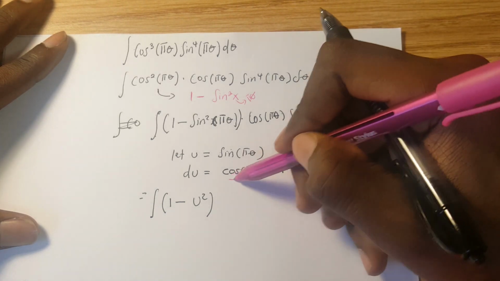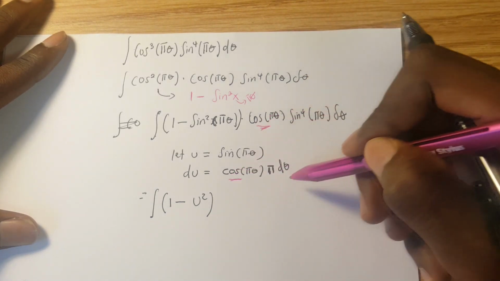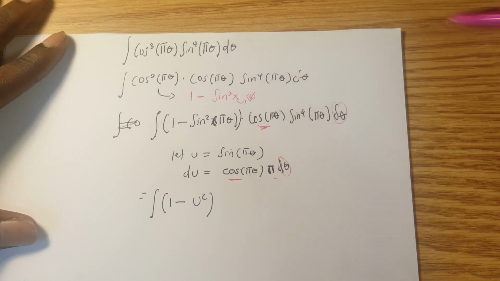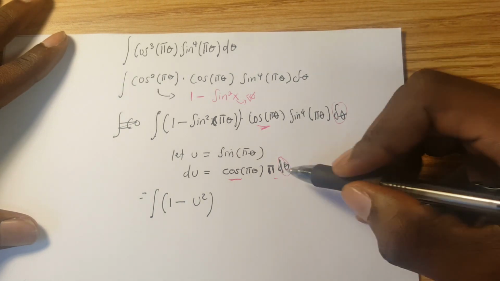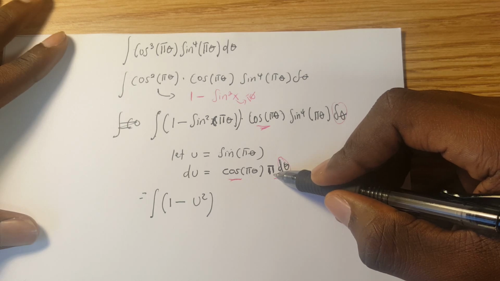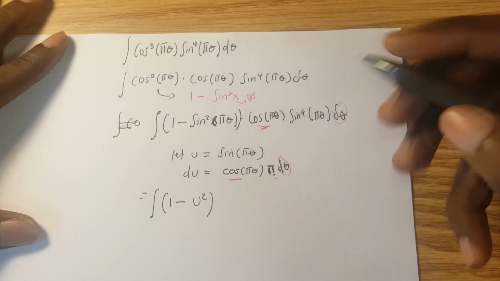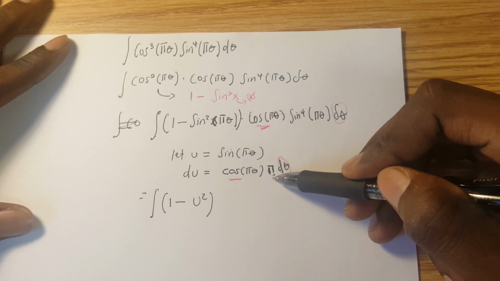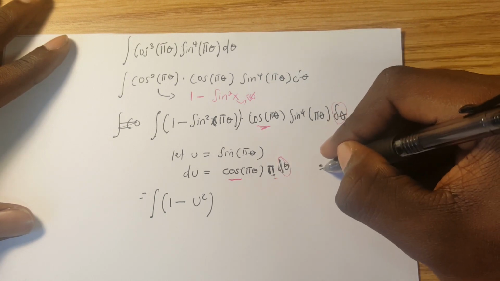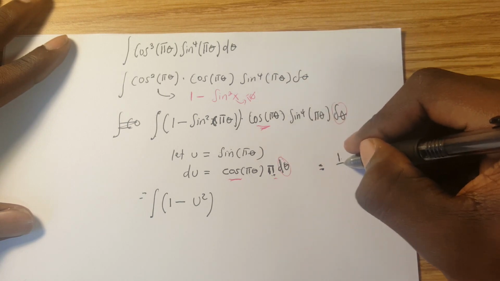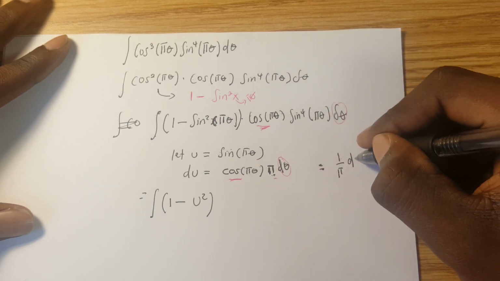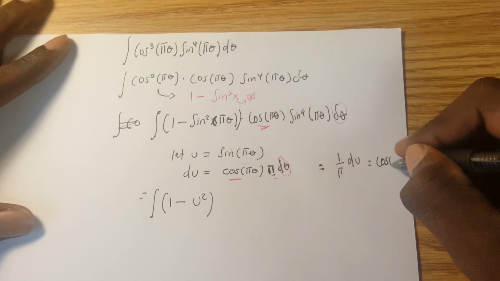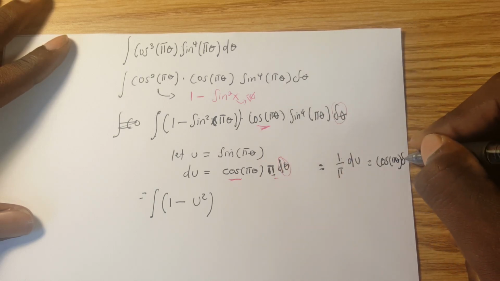We know this guy right here is right there, and this guy right here is right here, but we do not have this pi here. So what we're going to do is divide here by that, and then divide that side also by that, so it goes away. Pi.